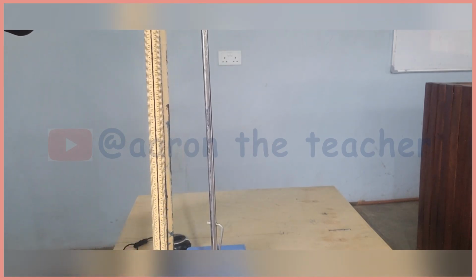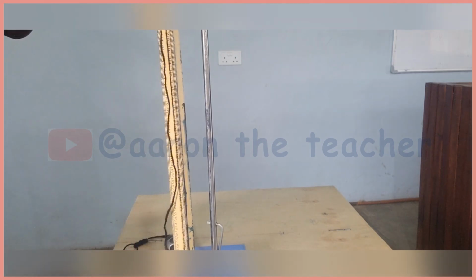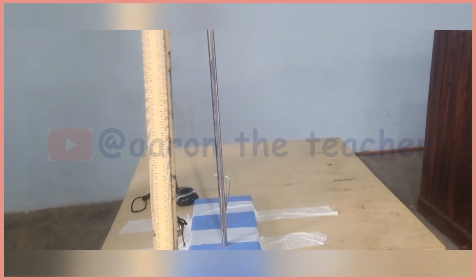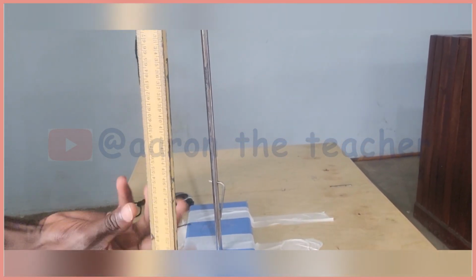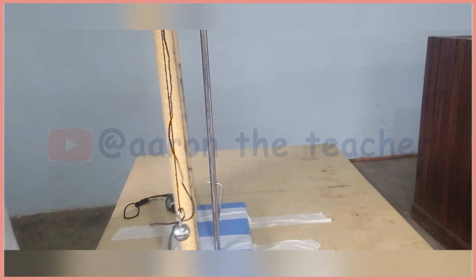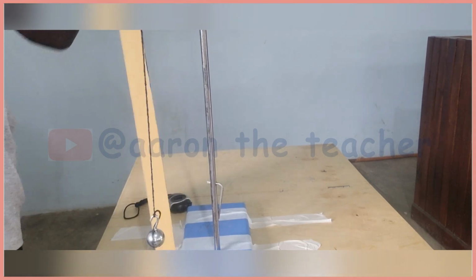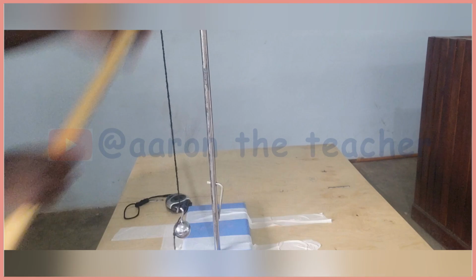This length should be 50 centimeters. Yeah, and there it is. If you look through, it is at 50 centimeters. This point here, we count there. Then I tie the other end at 50.